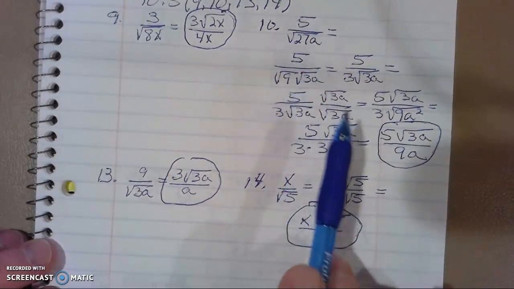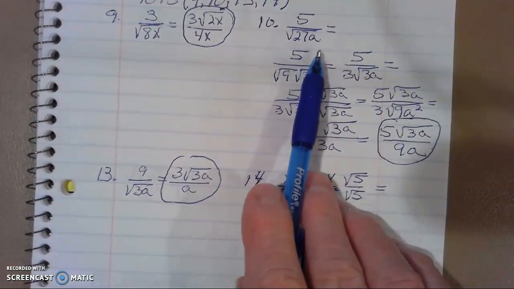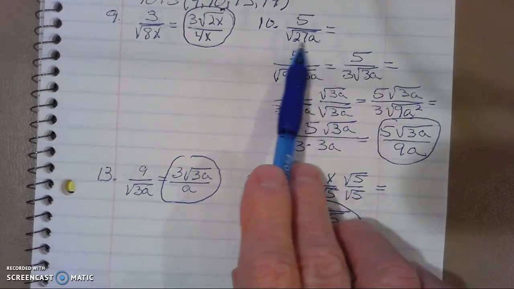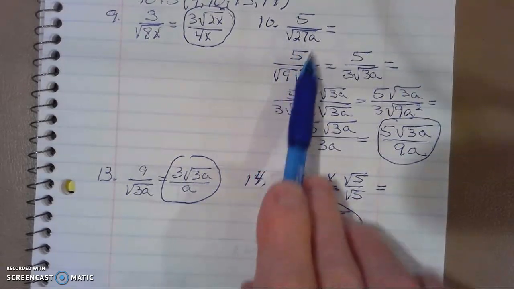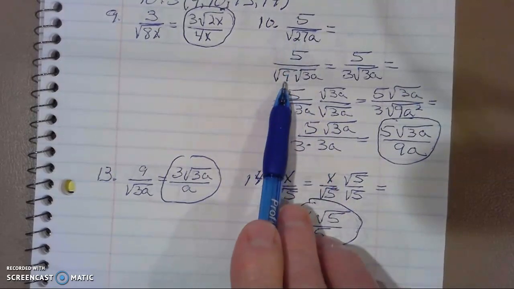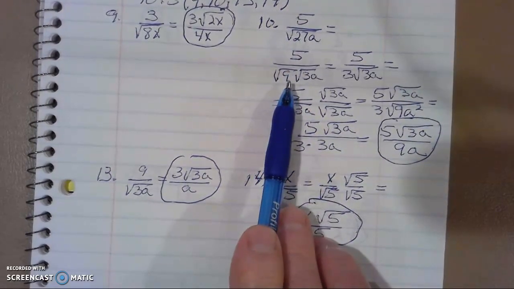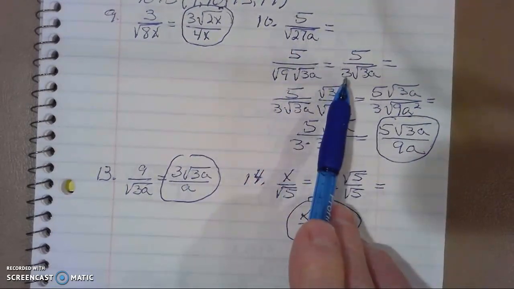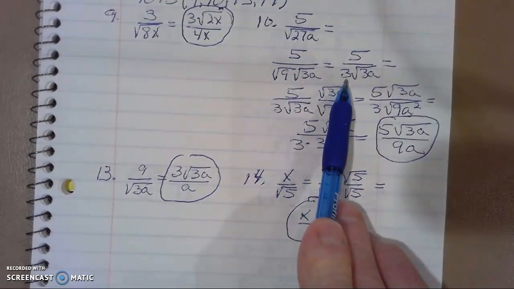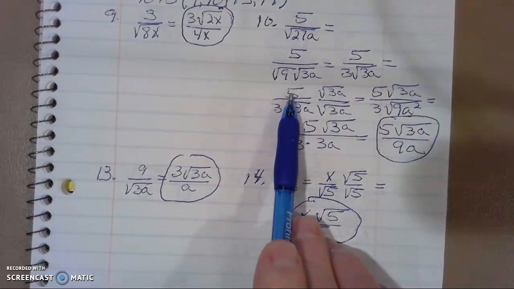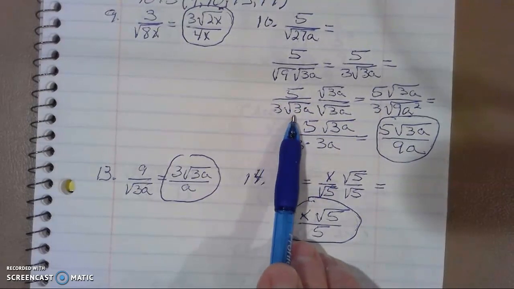The first thing you do, before you worry about getting rid of the radical in the denominator, is simplify any radicals you can. 9 goes into 27, and 9's important because we can take the square root of it. Square root of 9 times 3 is 27. The square root of that 9 is 3, so 3 square root of 3a. Then we have 5 over 3 square root of 3a.